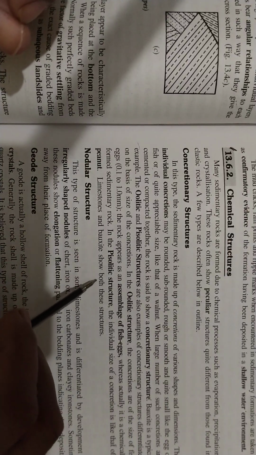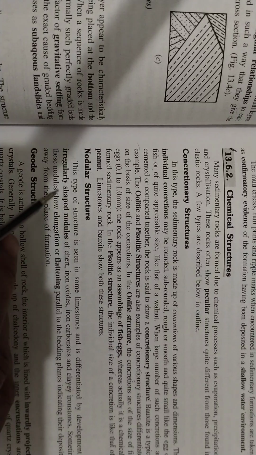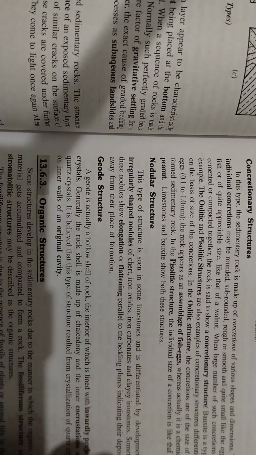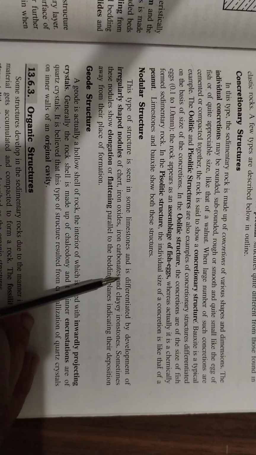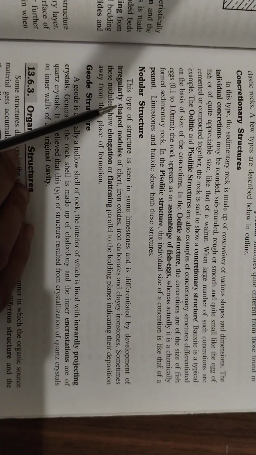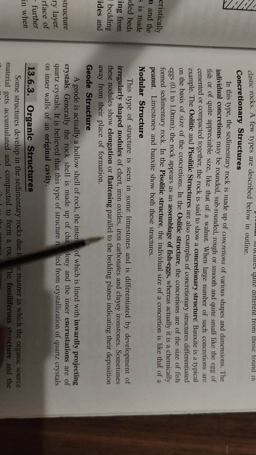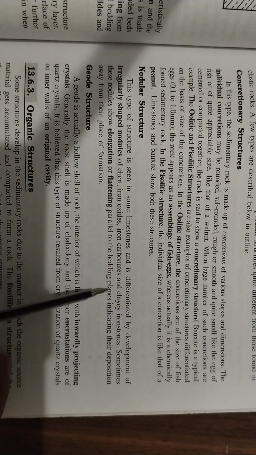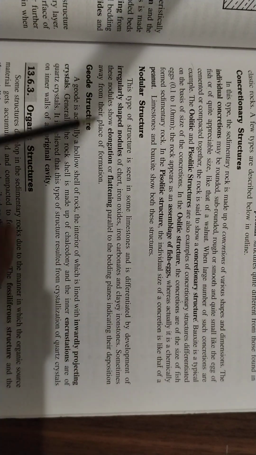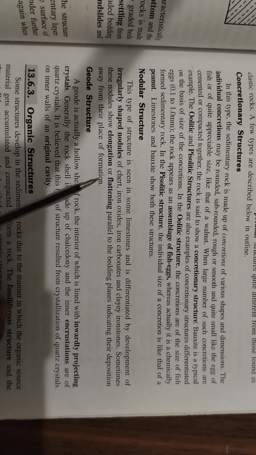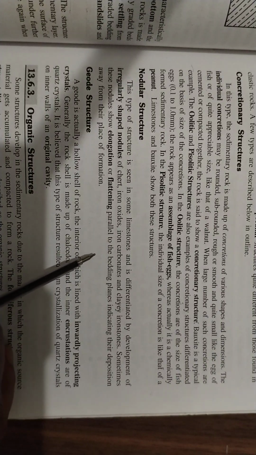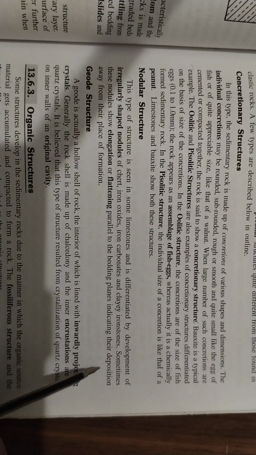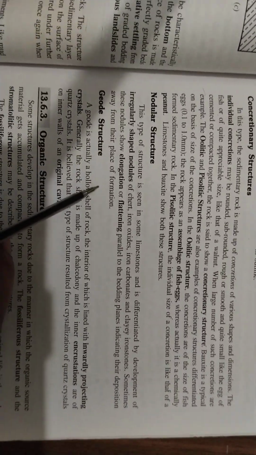In the pisolitic structure, the individual size of concretions is like that of a peanut. In limestones and bauxites, both these structures are found. Nodular structure, an example is also given of what nodular is. This type of structure, seen in some limestones, is differentiated by the development of irregularly shaped nodules of chert, iron oxide, iron carbonates and clays, ironstones and sediments. These nodules show elongation and flattening parallel to the bedding planes, indicating their deposition away from their place of formation.